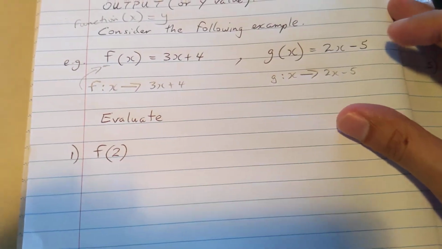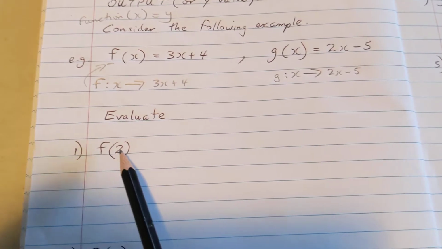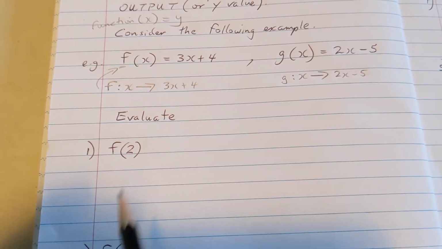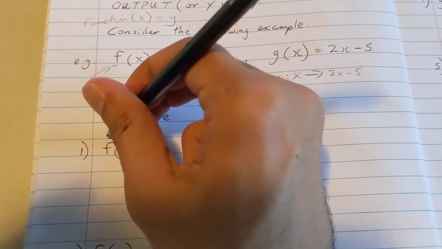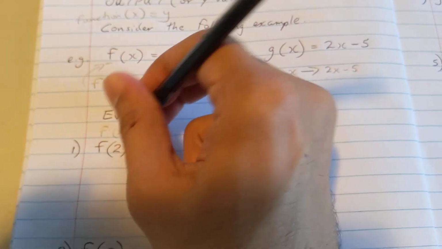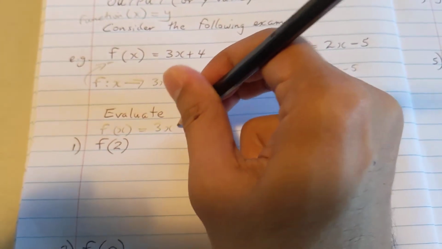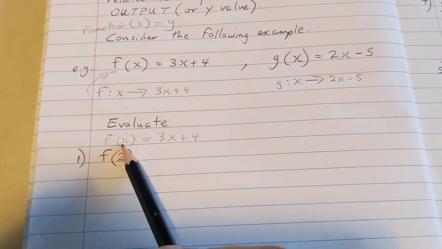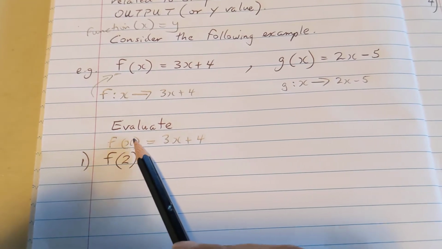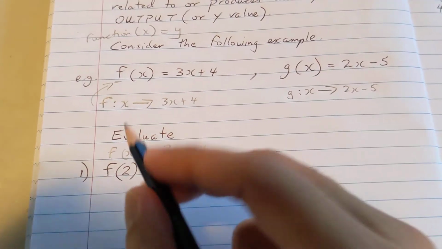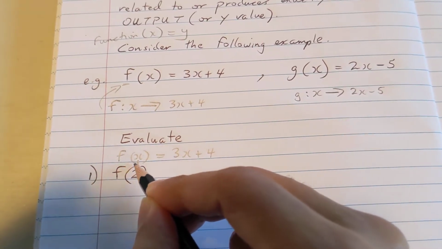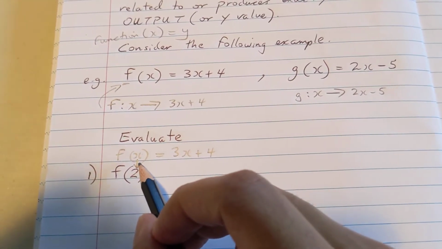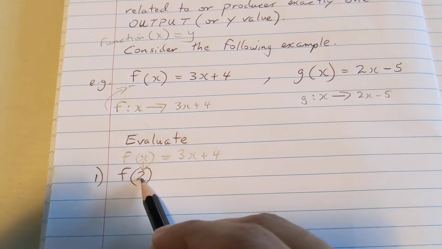So the first example, just to show you how it will work, I want to evaluate and work out not f at x, f at 2. So they give me f at x already, and I'm just going to write back f at x here, just for explanation purposes. And I want to input in place of x, 2. So what all this really means is I'm going to replace x with 2, because I input 2, because remember I said it's about input and output. So I input 2 in place of x.